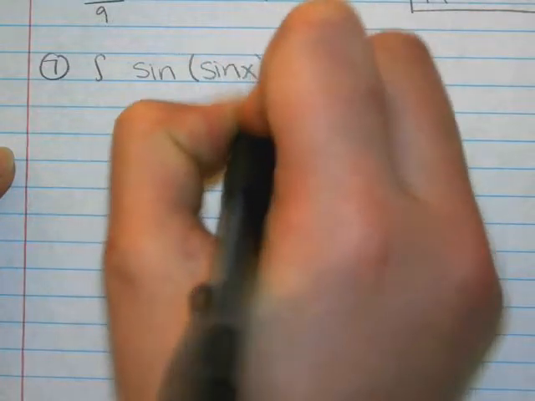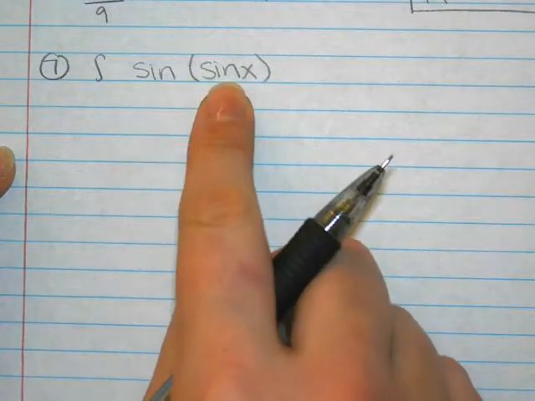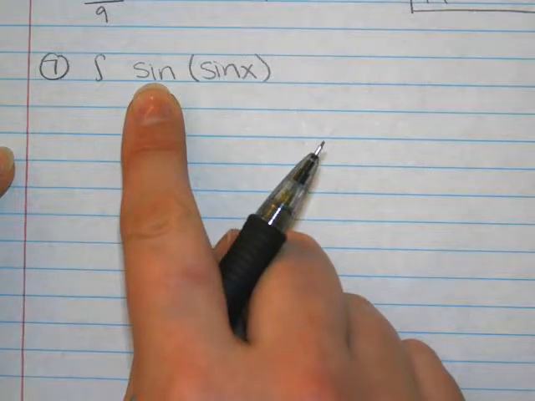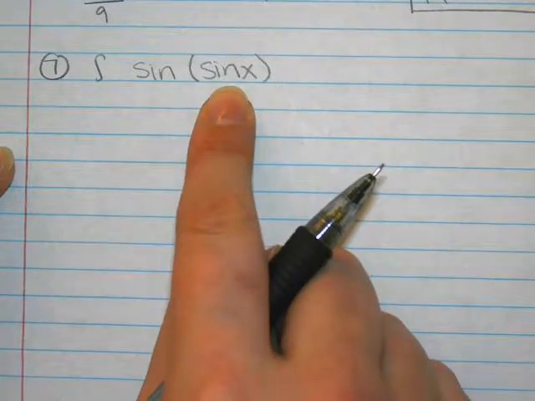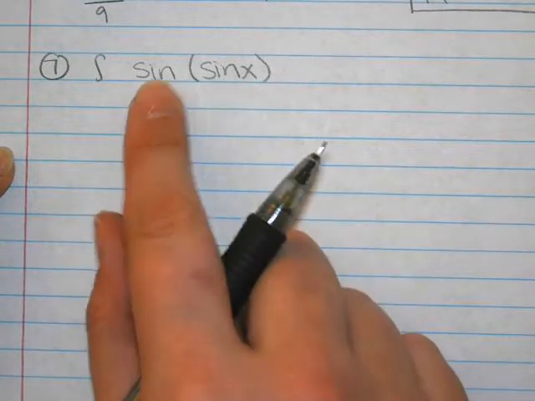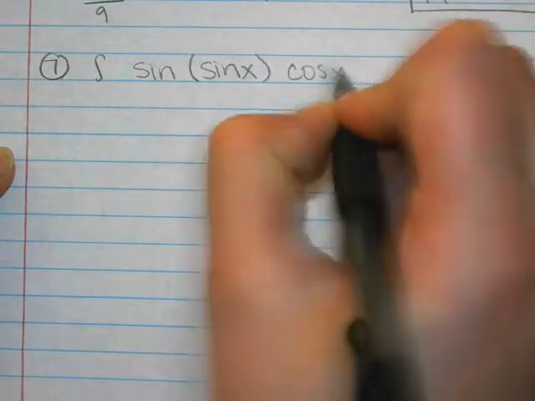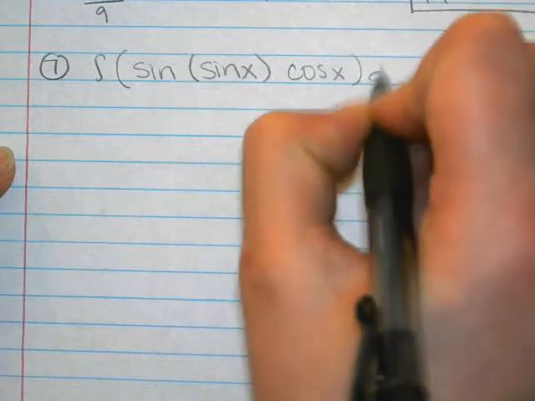So this example is sine of sine x. I'm not multiplying sine times sine. I'm saying that this sine has another sine inside of it. Okay? So outside function, inside function, times cos x dx.